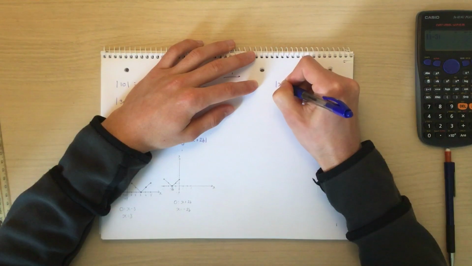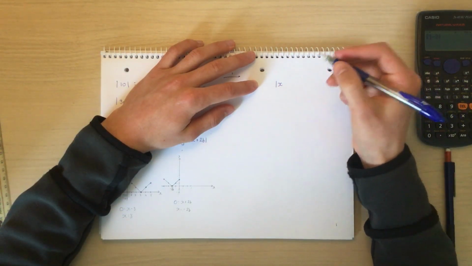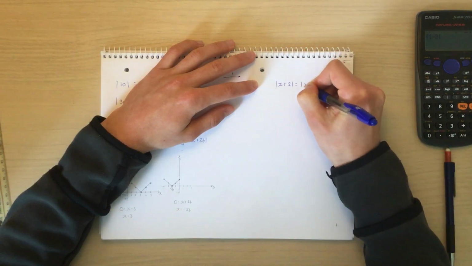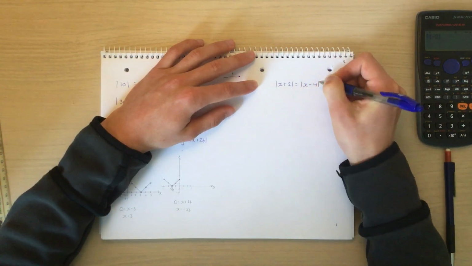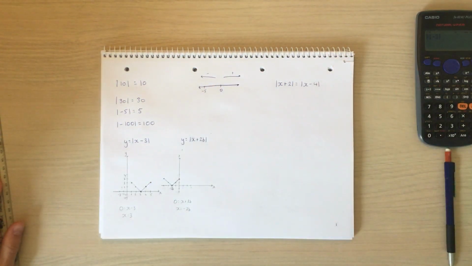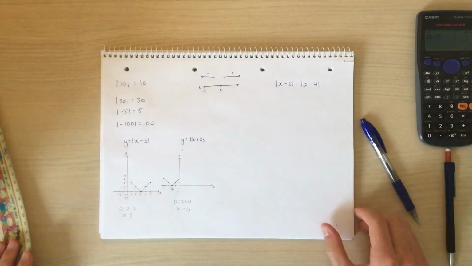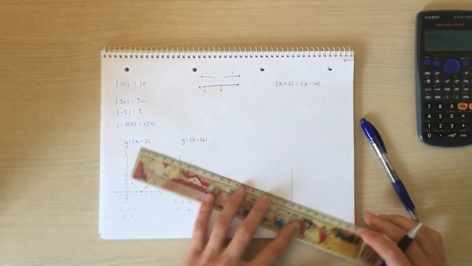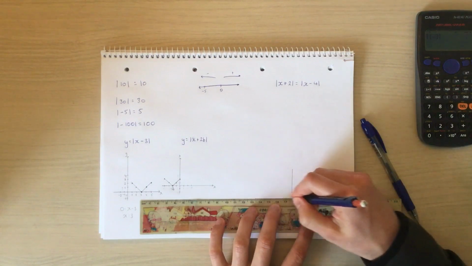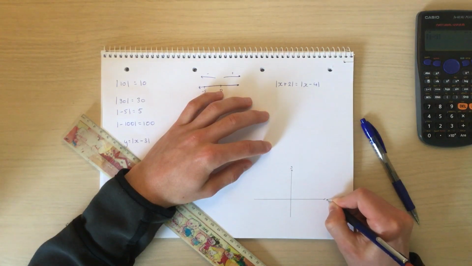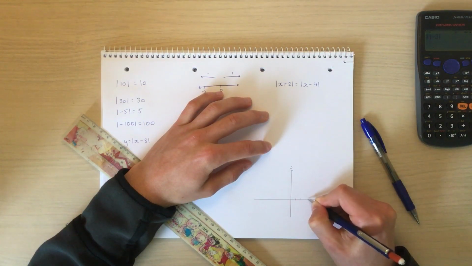Now, the final point that I want to cover is the situation where we have an equation that involves modulus functions. So let's say, for example, we have the modulus of x plus 2 is equal to the modulus of x minus 4, and they want us to find the x value which makes this true. The first way that we can do this is to graph them: draw both of these modulus functions, and then find the point of intersection. And that's what we're going to do here. For the first method, we're going to graph them both.